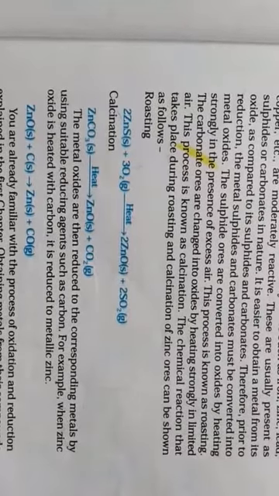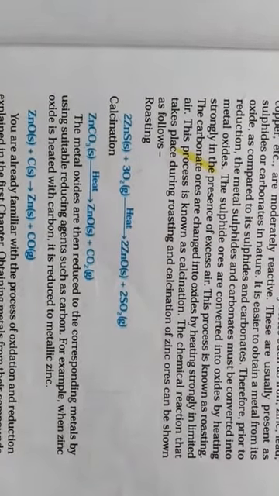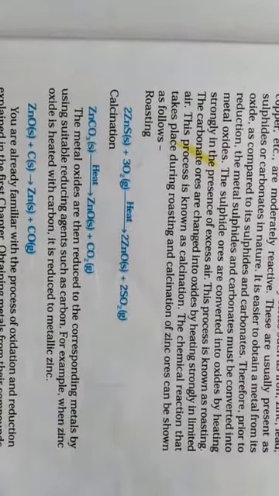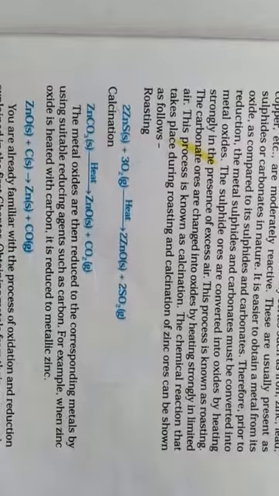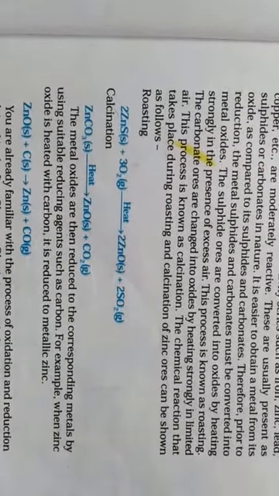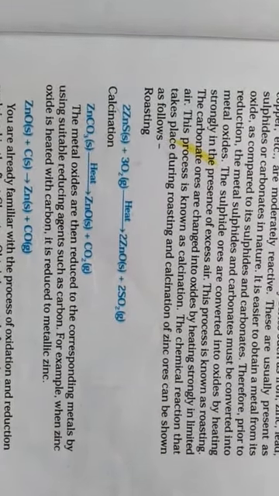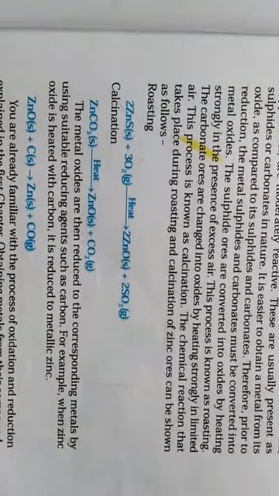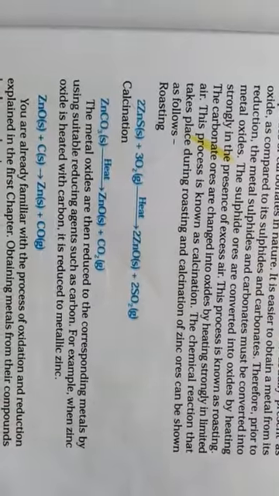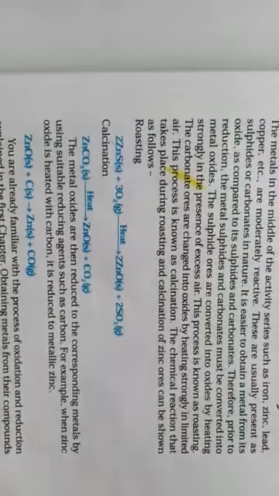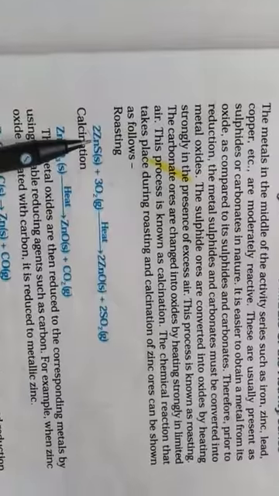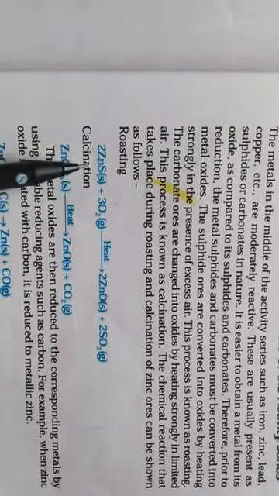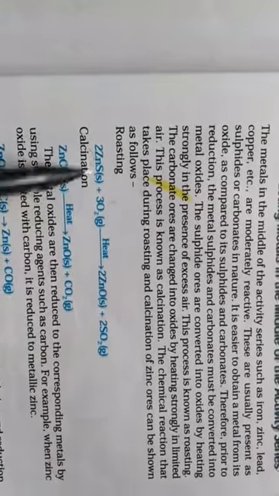And what is calcination? Calcination means the carbonate ores are converted into their oxide form by heating in a limited amount of air. That is, air will be limited to get the oxide of the metal, which is known as calcination. So suppose zinc sulfide is taken, okay. In this zinc sulfide, as it is a sulfide ore, we'll go through the process of roasting.